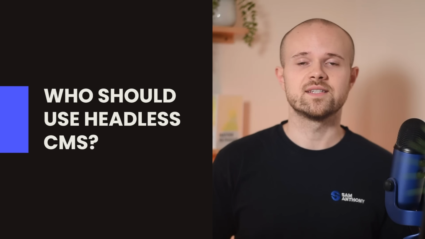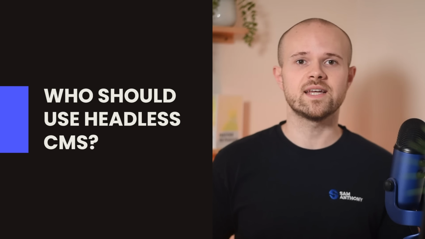So who is headless CMS actually for? It makes sense if you're building a multi-platform product, if you have large content teams, if you expect serious scale, or if you need total control over how that content is rendered and handled. Now, if that's you, then headless is exactly the right choice. But headless CMS is usually overkill if you're building a marketing website, portfolios, content sites, brochure sites, landing pages, small to medium SaaS products. In those cases, the added complexity rarely pays back for itself.